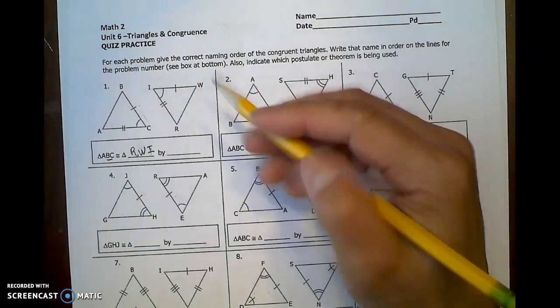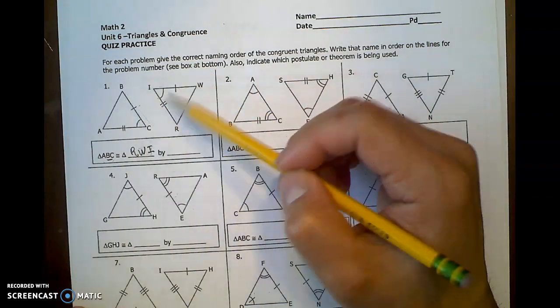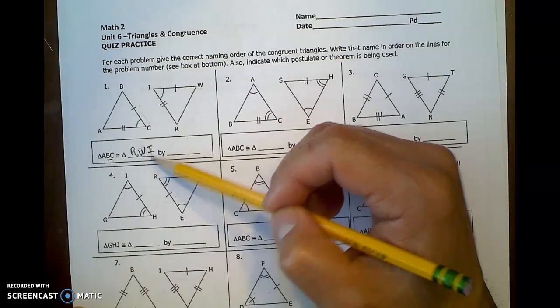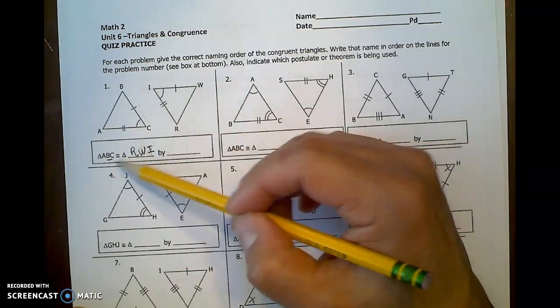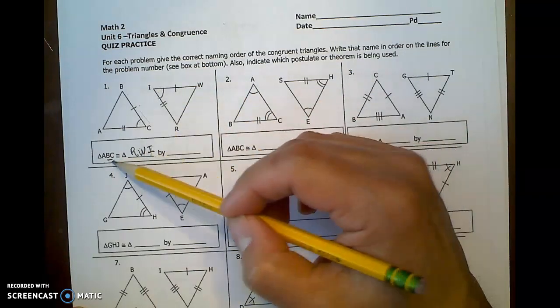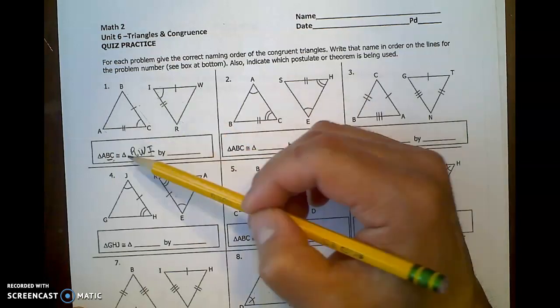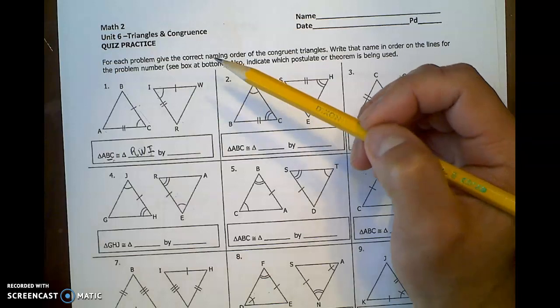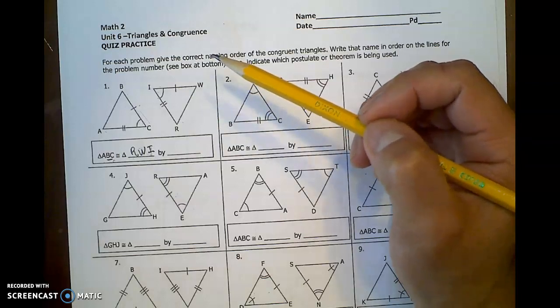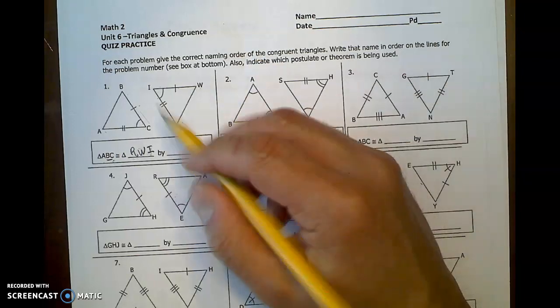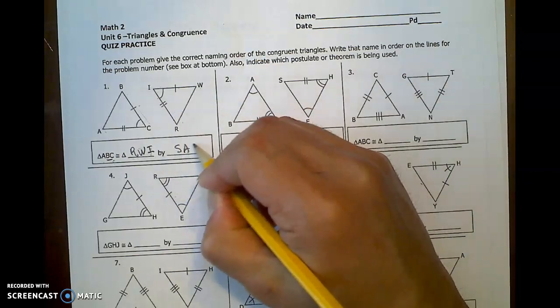Now we see that still works for our side, right? BC and WI have the same tick marks. I and C have the same tick marks, so they are in the same place. Right? A has nothing, R has nothing, and they are in the first position. So these two triangles are congruent by side, angle, side.